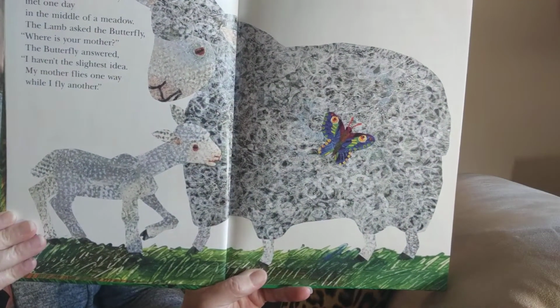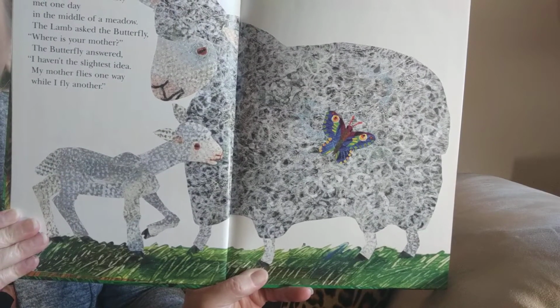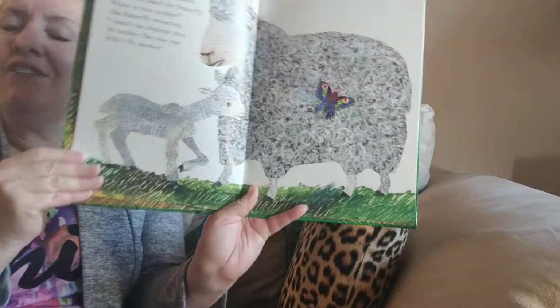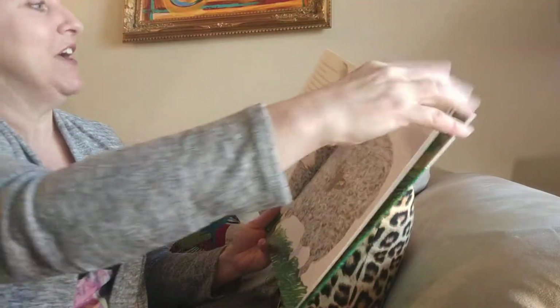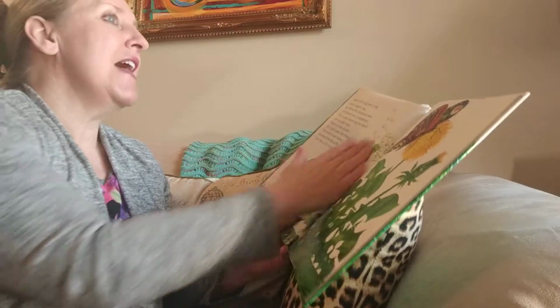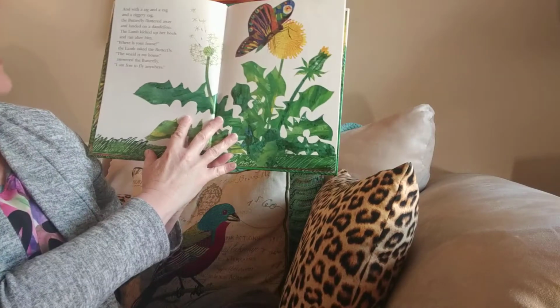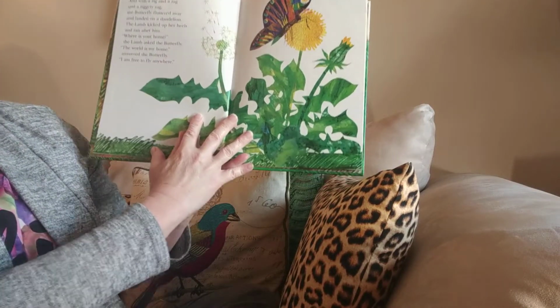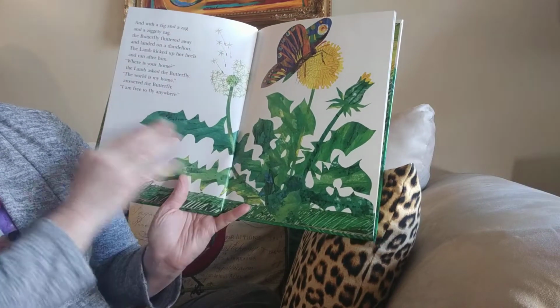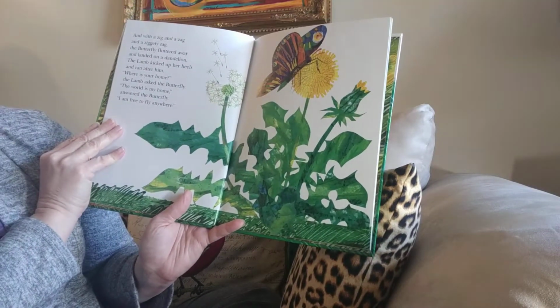Do you know what a meadow is? That's where they were. Yeah, it's a big, wide, open field covered in grass. That's a meadow. So the butterfly's mother flies one way while the butterfly flies the other. And with a zig and a zag and a ziggity zag, the butterfly fluttered away and landed on a dandelion. The lamb kicked up her heels and ran after him.